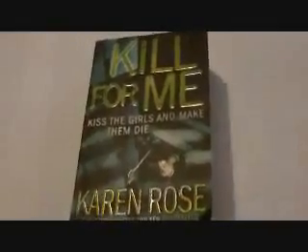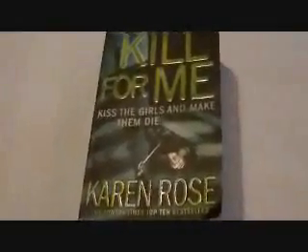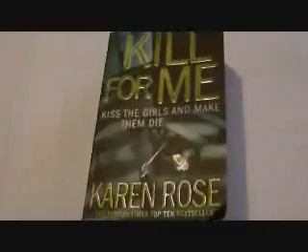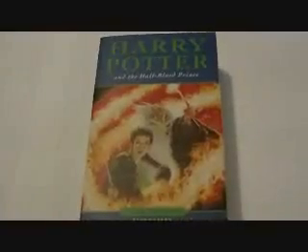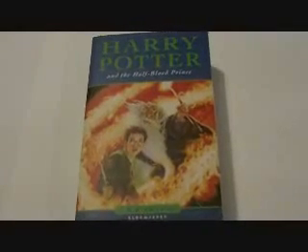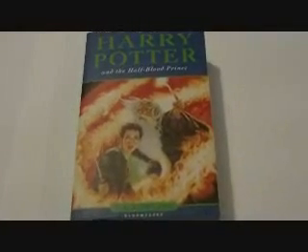I chose this book, Kill For Me, by Karen Rose, because I felt it was a horror book, and because it's a different genre, it would create a better final piece. I picked Harry Potter because it's a fantasy novel full of spells and terms which we wouldn't usually use. I chose this book thinking, what on earth could it possibly be about? It has such a random title, but after looking into it I found it's actually a really good story and has amazing reviews.